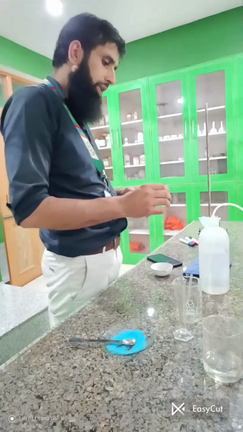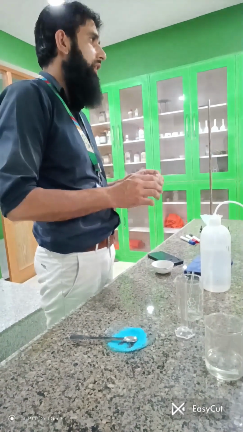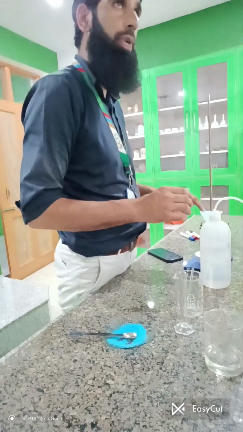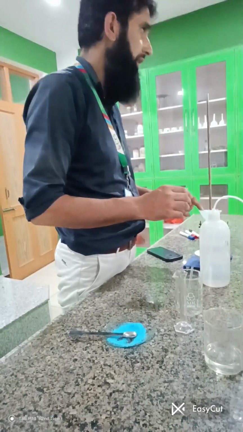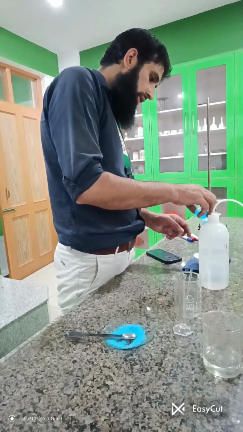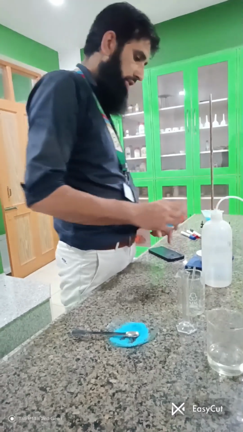Why do we have to filter it? Because maybe our solution contains some insoluble impurities. If there is some insoluble impurity and we filter it, it will remain on the filter paper. I have also kept a filter paper in it. The impurity will remain in it. The filtrate will come down in this china dish.